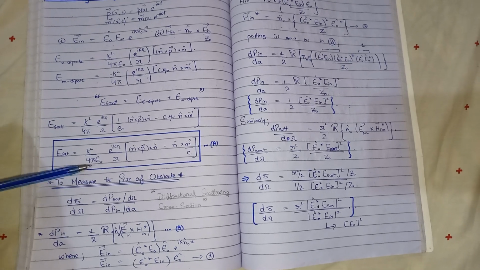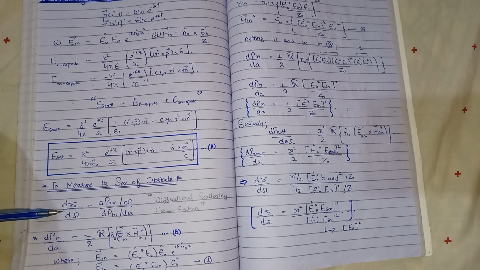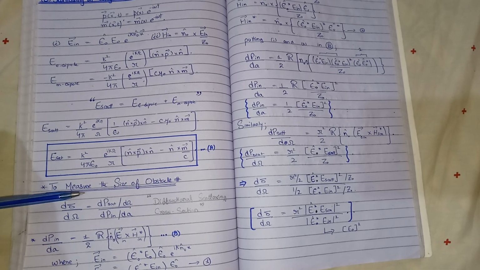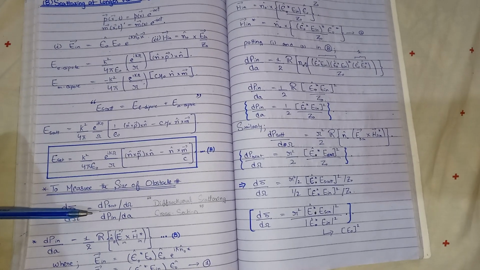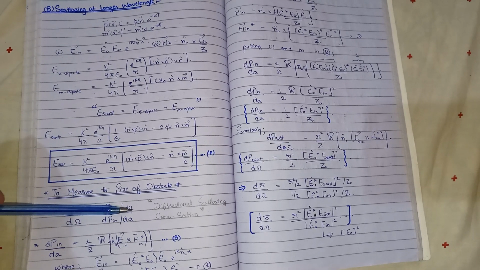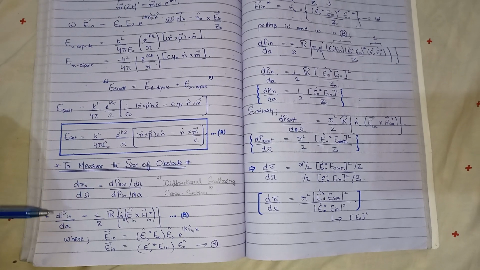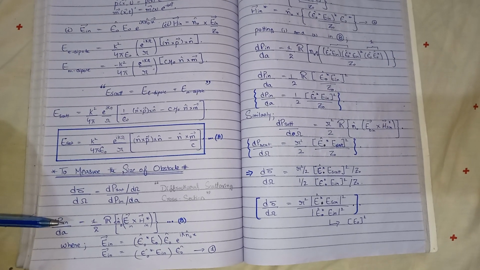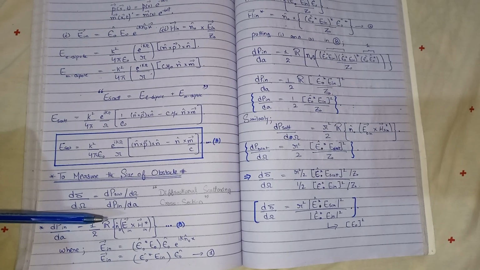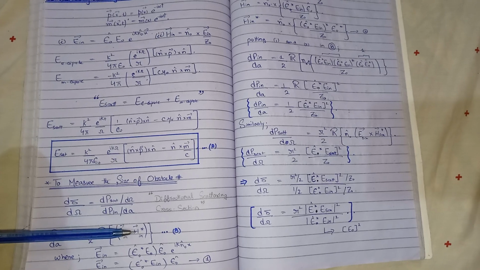So how can you define the differential cross section to find the size of the obstacle? This is d sigma by d omega, which equals dP scattered by d omega over dP incident by dA. Whereas dP incident by dA can be written as 1 by 2 real part of n naught, E incident cross H star incident.